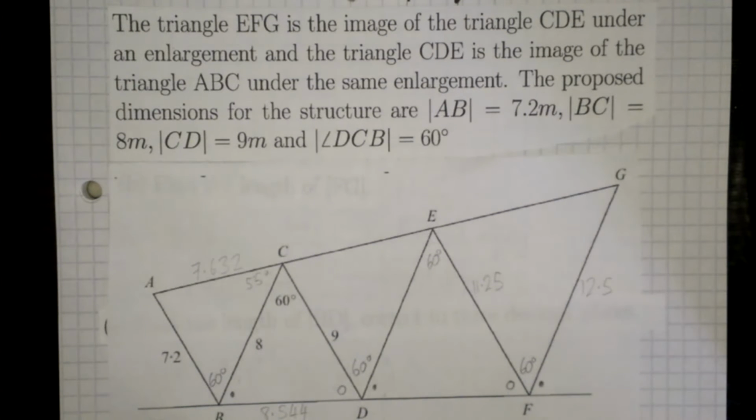And you're given just a couple of lengths. You're told that this length here is 7.2, this length BC is 8, the length CD is 9, and this angle here, DCB, is 60 degrees. When you're given a diagram like this, I find it easiest to try and put down as much information as you can before even getting started on the questions.